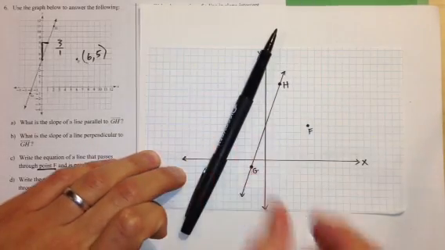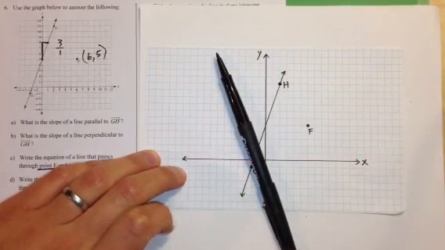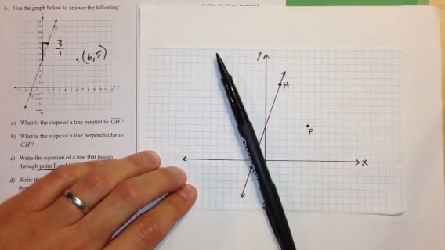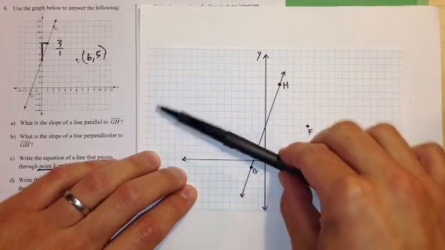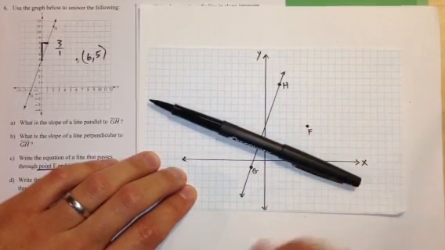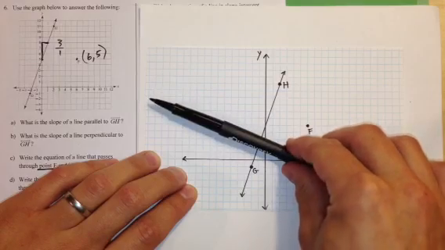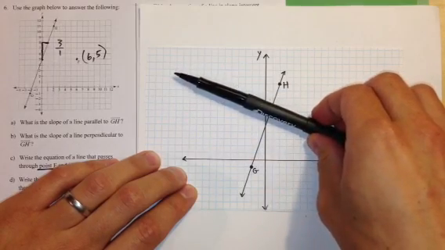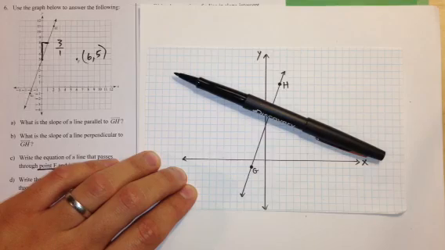Is this line perpendicular? Well, no, that line's parallel. What about this line? No, that line's just intersecting. Perpendicular means that they intersect at a right angle or a 90-degree angle. Is this line perpendicular? Yeah, it looks much closer to being perpendicular, but it doesn't pass through point F. So the line that's perpendicular to line GH but passes through point F looks something like that.